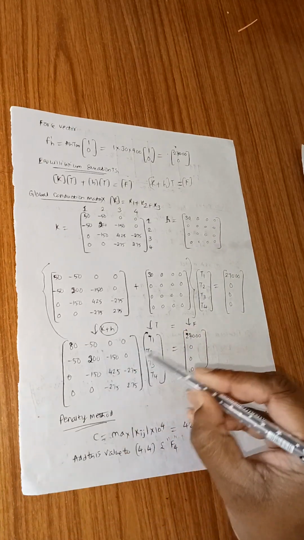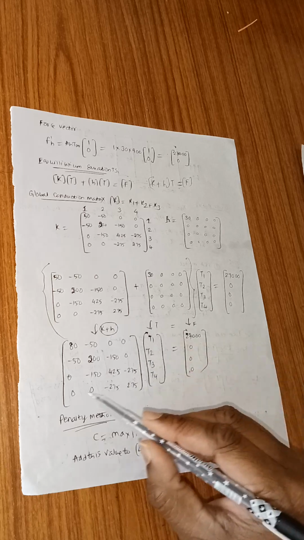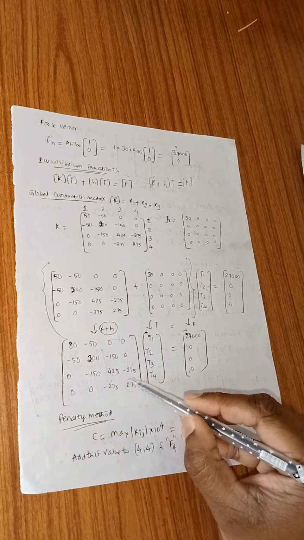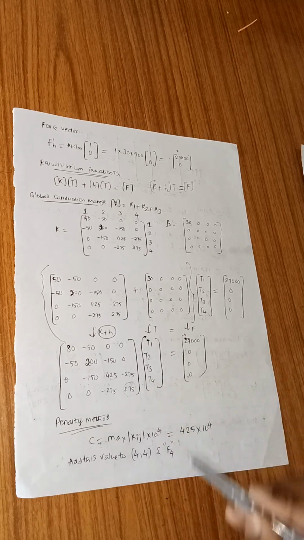So this is the fourth row. This is the fourth column. Fourth row and fourth column, one element means it is this one. To this element you have to add. That's what they have mentioned here.